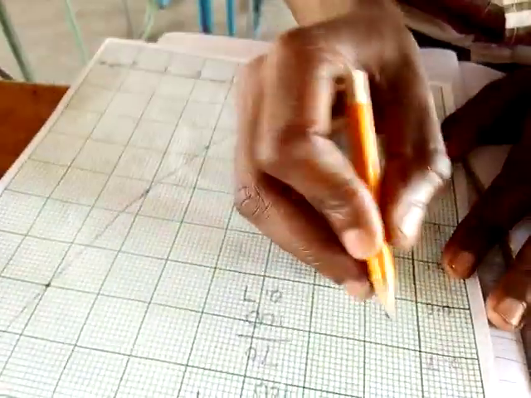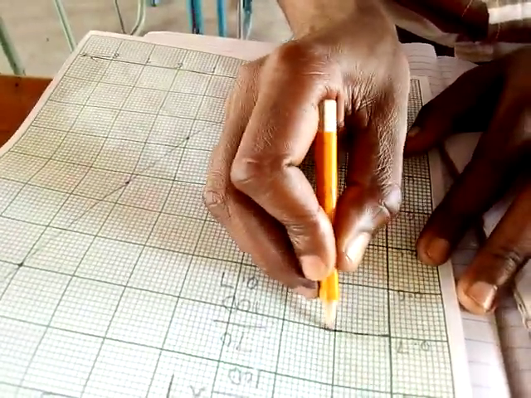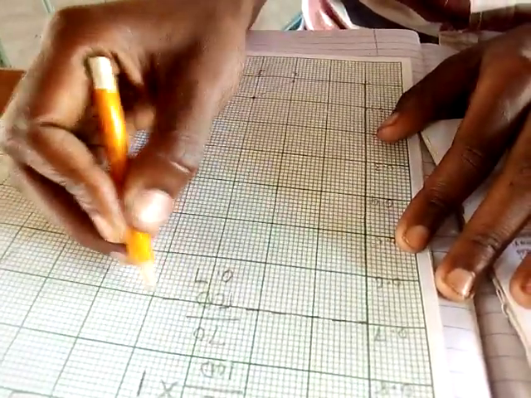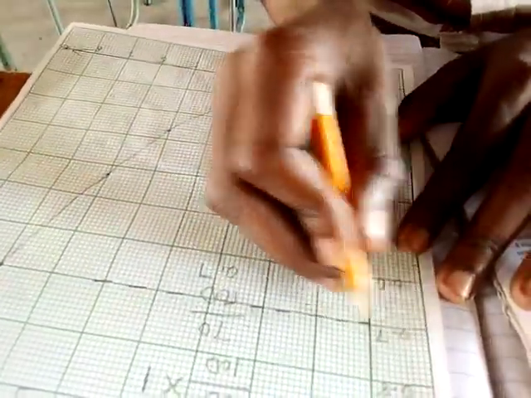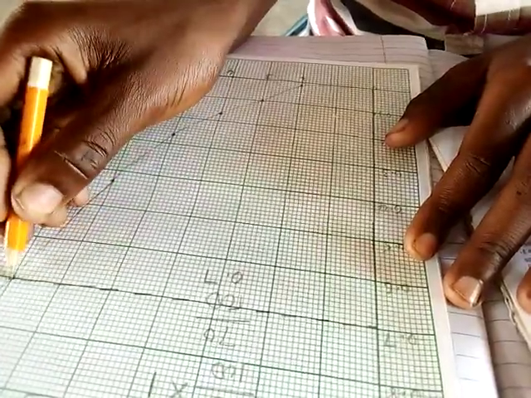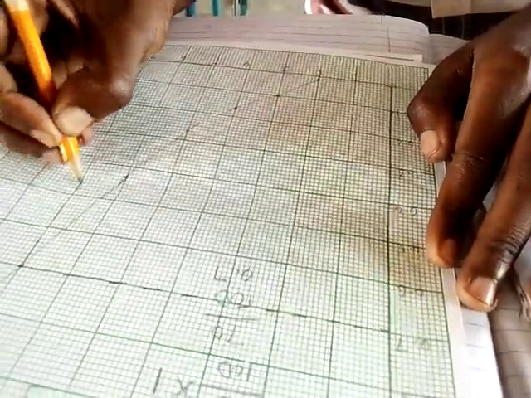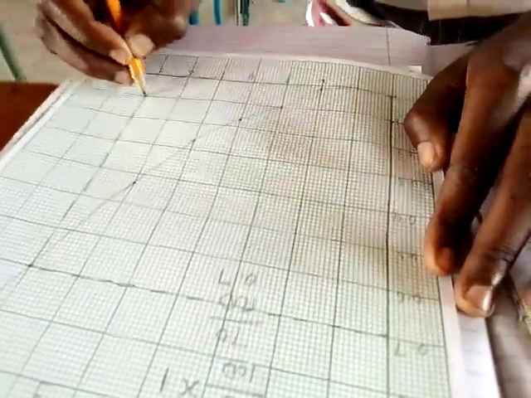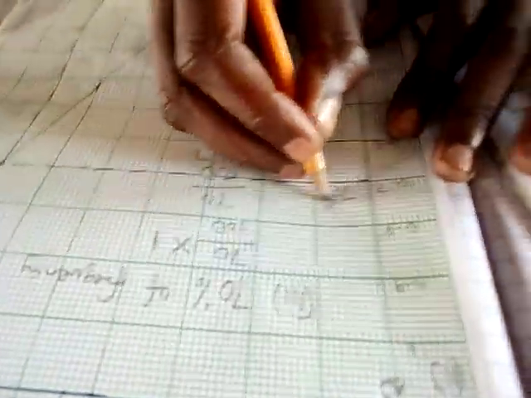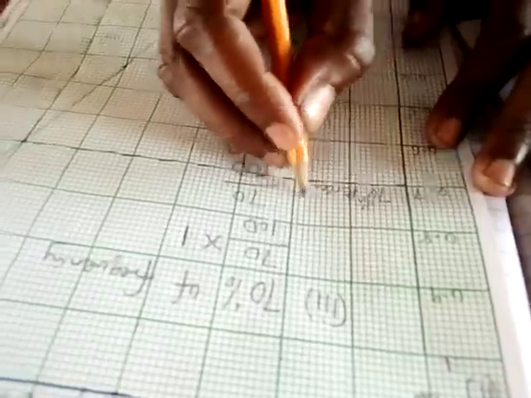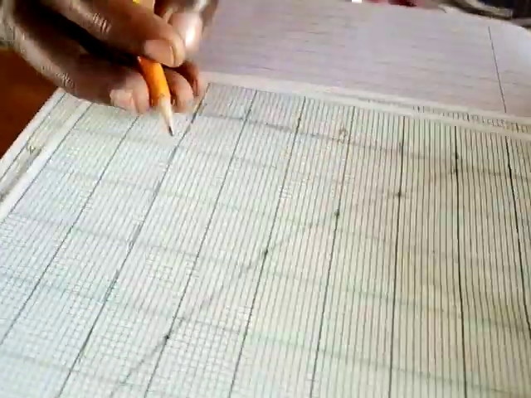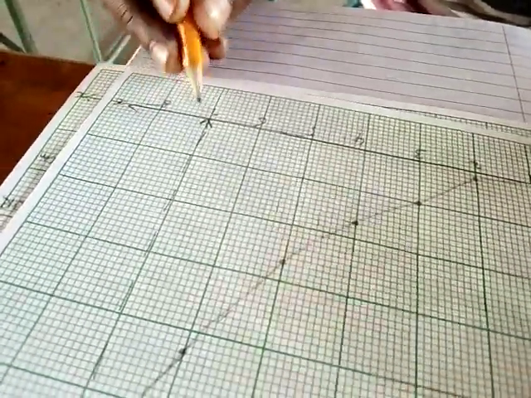So you go where there is 0.7. It is here. This is 0.7. You extend the dots, then you go downwards. So this is the 70th percentile. So what's the value? Indicate an arrow here. This arrow is 7.